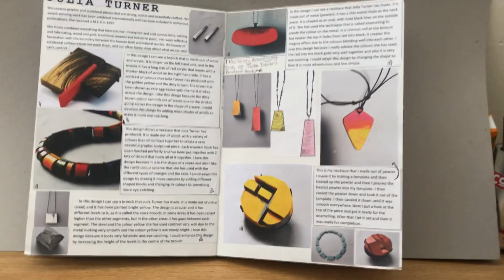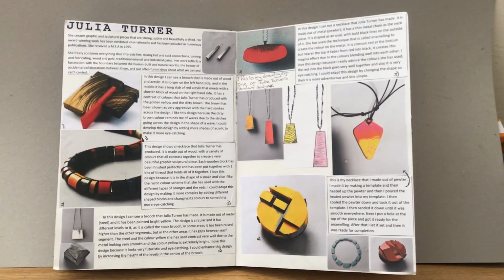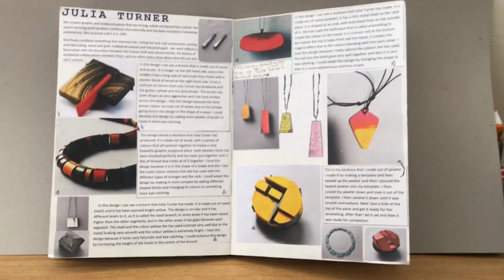So that is my top tips guide to research pages for 3D design.